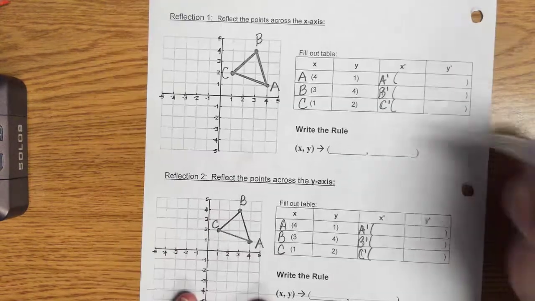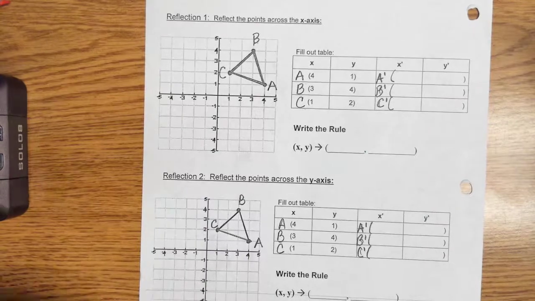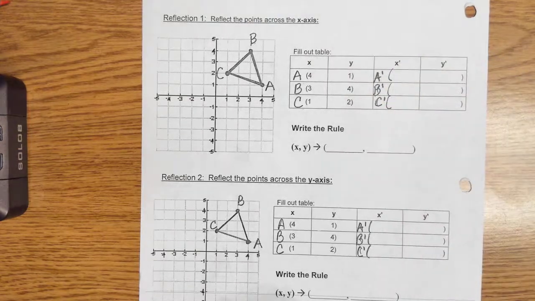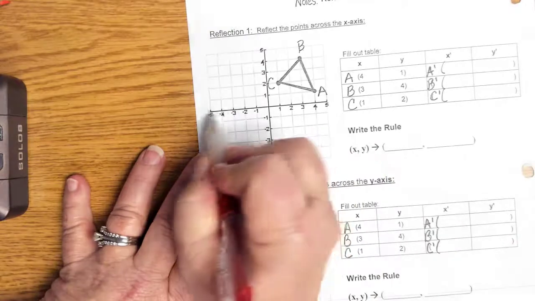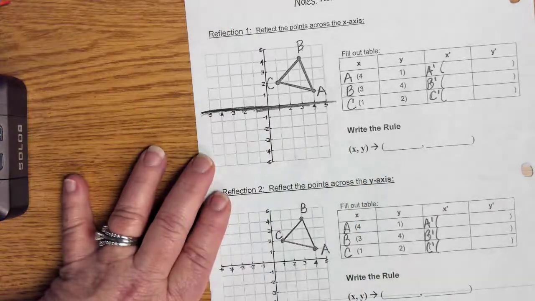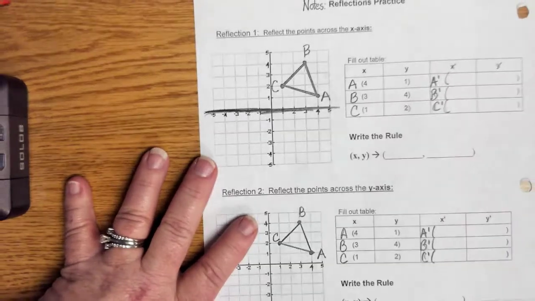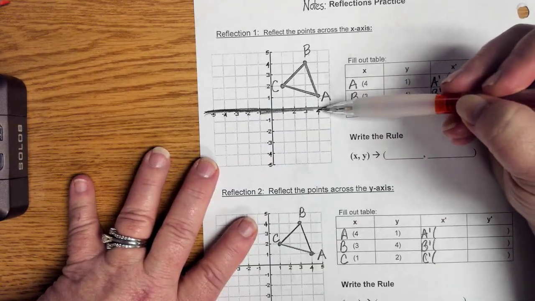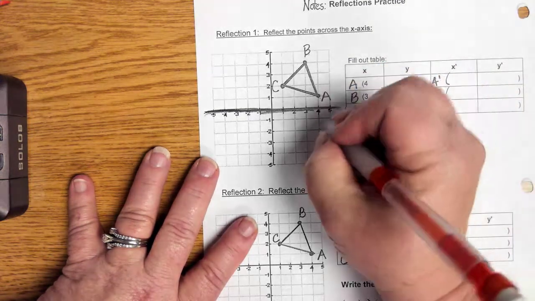All right, let's practice. I've got triangle ABC. Okay? So, it says reflect over what axis? X. What's the first thing I'm going to do? I'm going to darken X. I'm going to count to my line of reflection. I'm going to start with A. How far am I away? 1. So I have to count the other direction. 1.